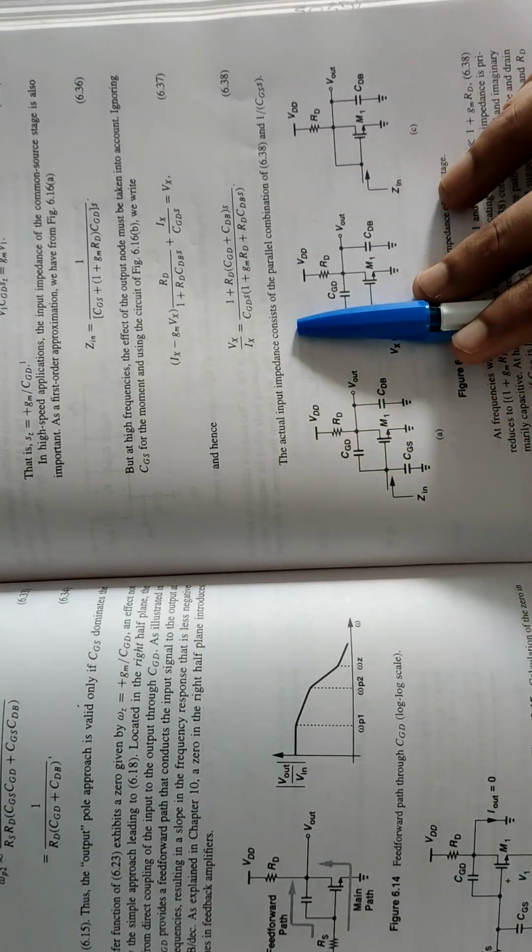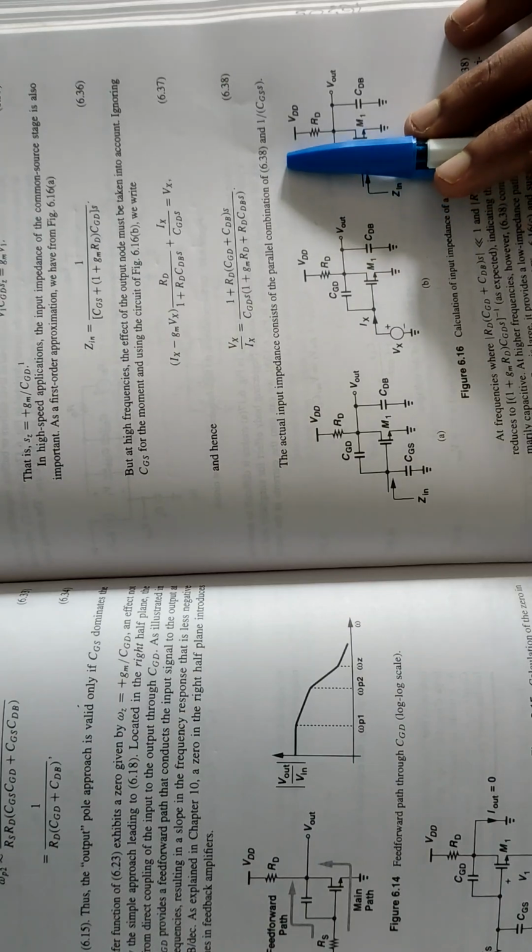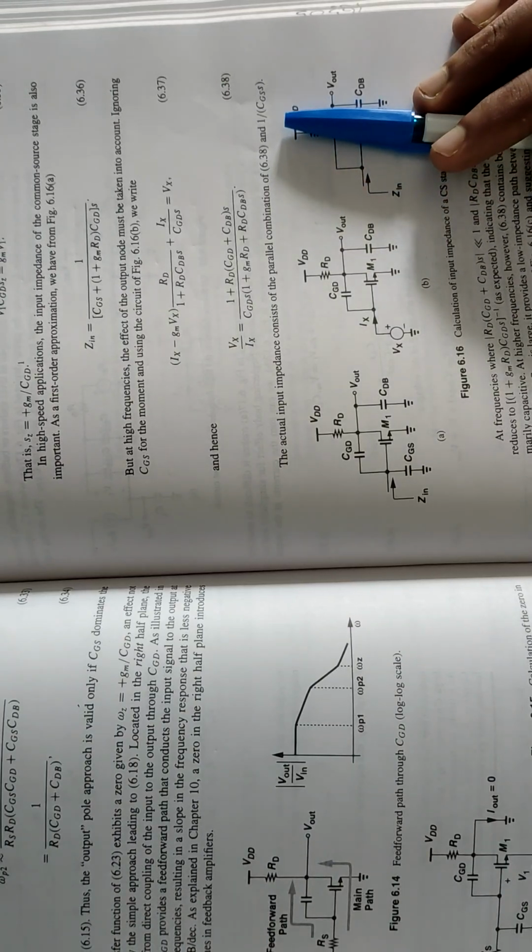The actual input impedance consists of the parallel combination of this equation and 1/(CGS s).